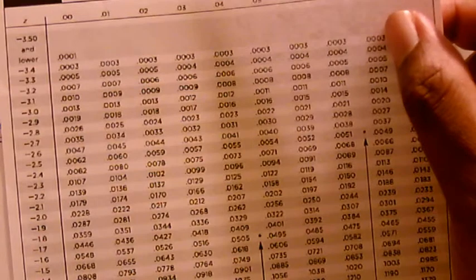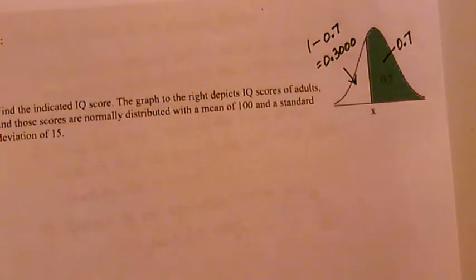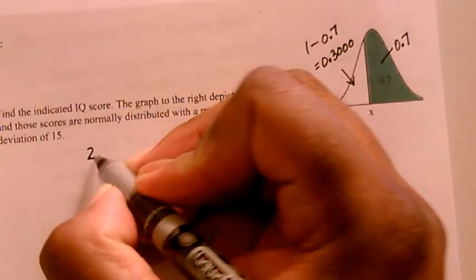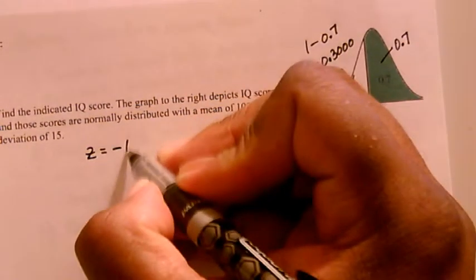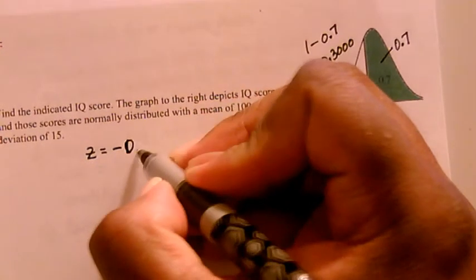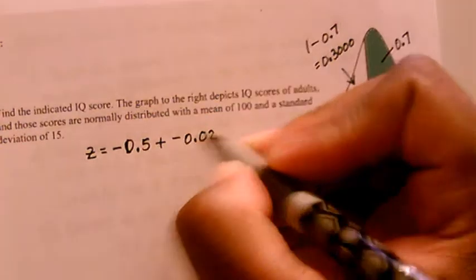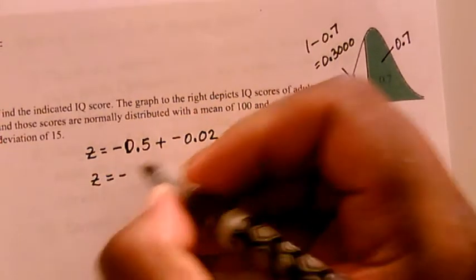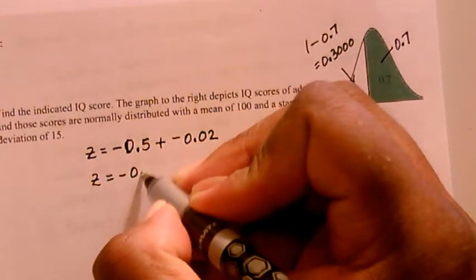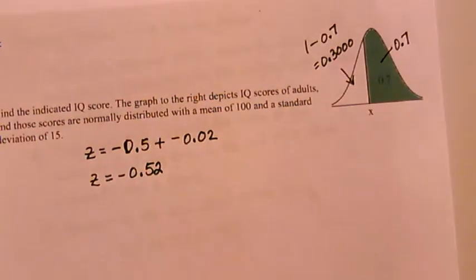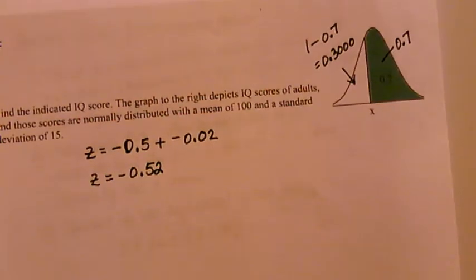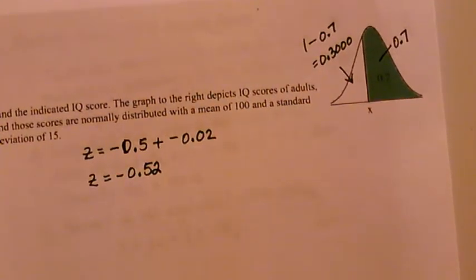So if I add the negative 0.5 and negative 0.02, your z, that's negative 0.5 plus negative 0.02, you're going to get negative 0.52. That's the z-score. So we'll use z is equal to negative 0.52.